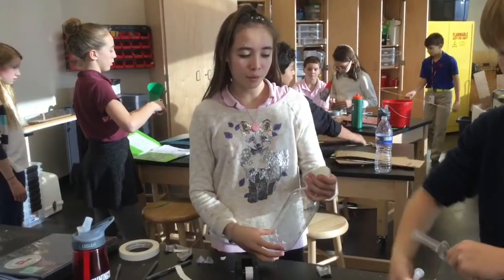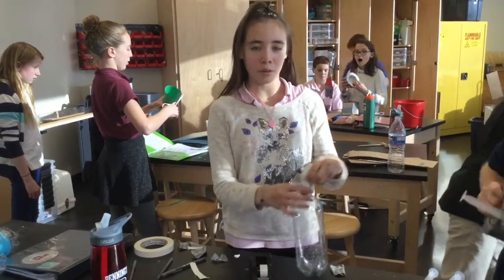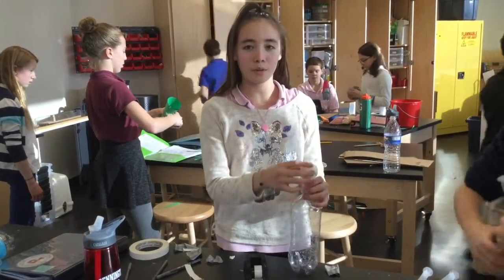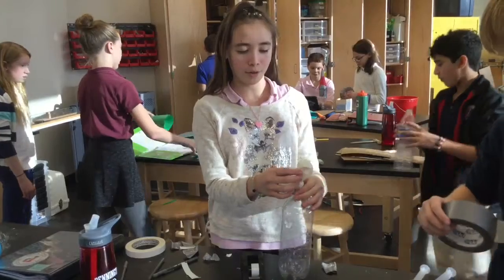So we decided to put a balloon over the cork because when we tried to use tape, it kept seeping through, and the water kept seeping through.